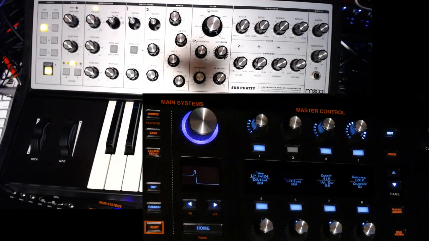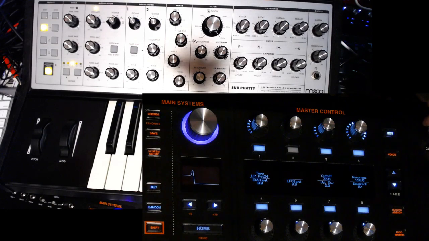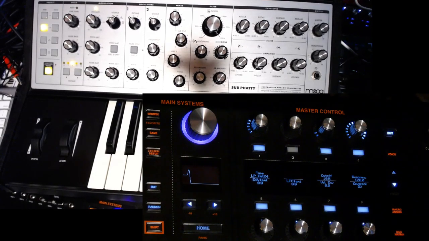All right, now I'm going to start bringing in some drive as well. Okay, so you can hear that one will really kind of sing and get interesting with its resonance as well in its own way.